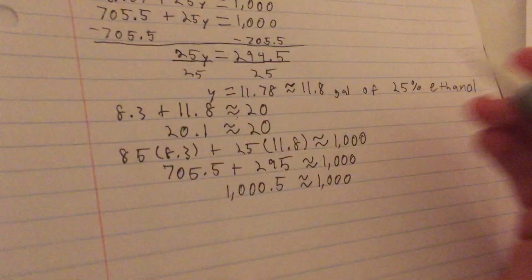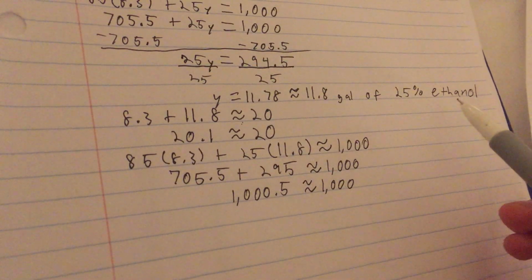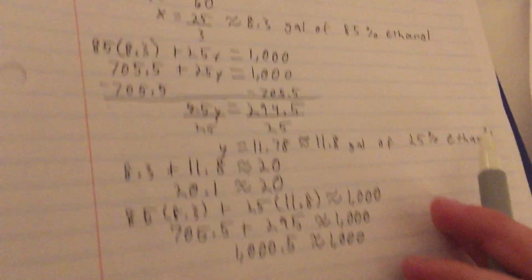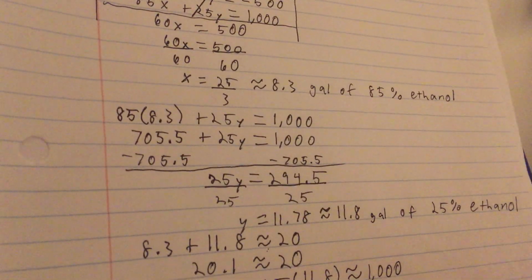Therefore, my final answers are 11.8 gallons of 25% ethanol. That's what y equals. And then x equals about 8.3 gallons of 85% ethanol.